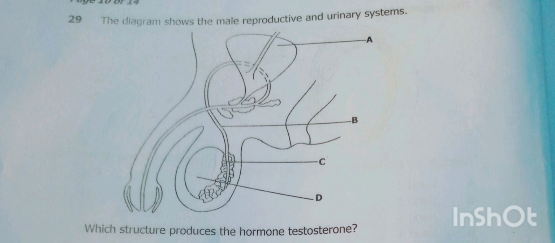B is our sperm duct. What is the function of the sperm duct? The function of the sperm duct is simply the passage of sperm cells from the epididymis to the urethra. Okay, that is B.